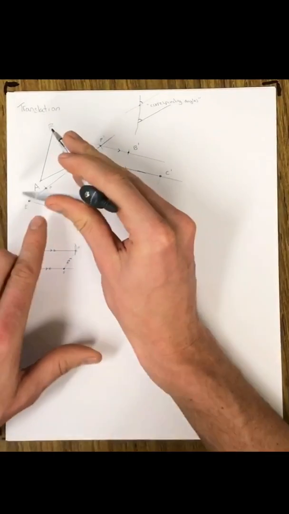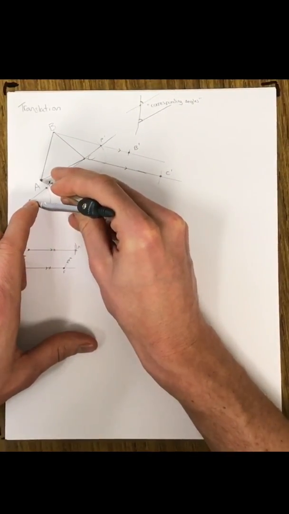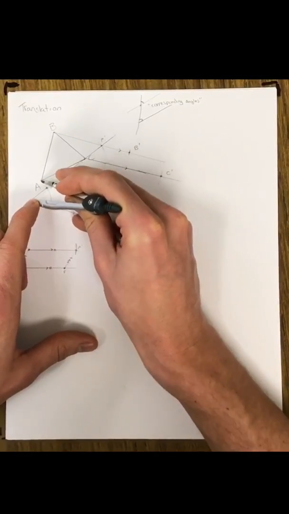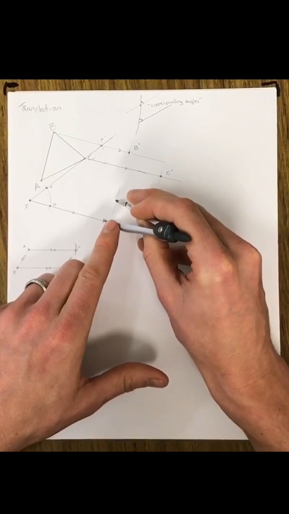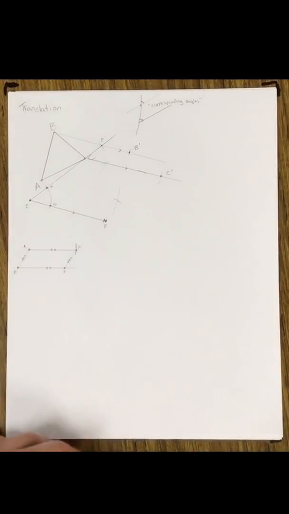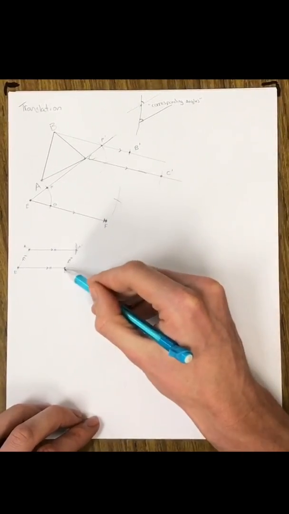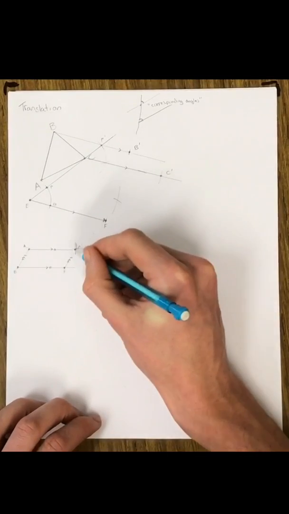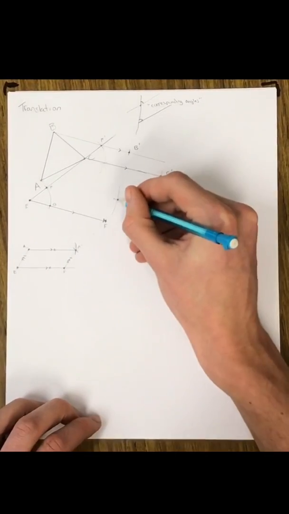The second step is to go to point E, set your compass to the distance from E to the point in the shape, in my case A, and then come down to the end of the vector, the terminal point, and swing that same length. So this is me saying I know the distance from E to A, and if I make the same distance on the opposite side of the parallelogram, I'm going to end up with a point of intersection that completes the parallelogram.